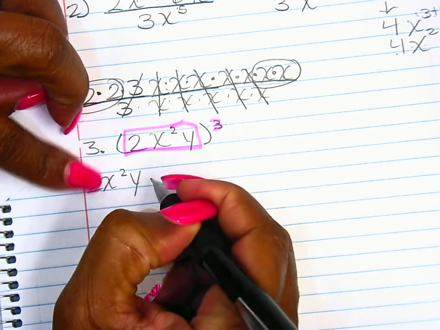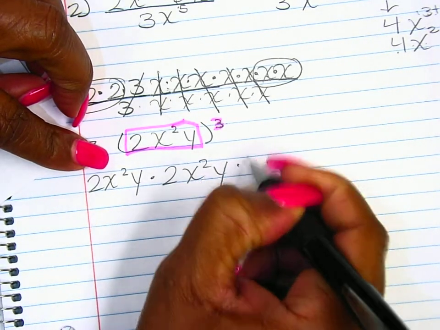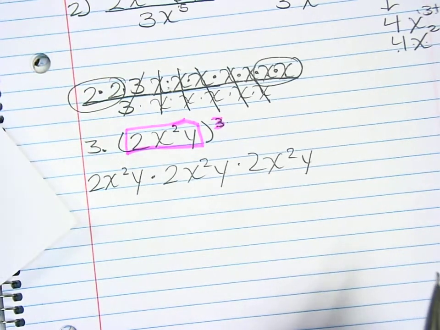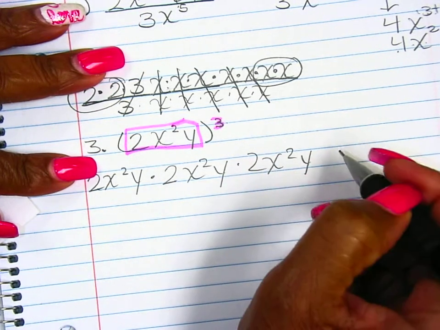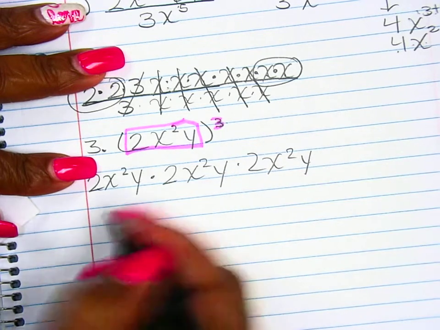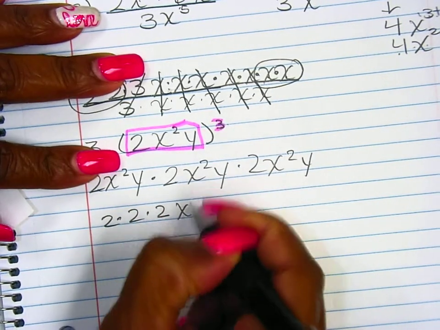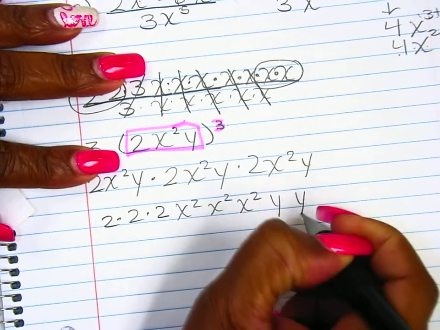So I'm going to rewrite this 2 more times because I need it 3 times. Okay. So now what do I do? I say 2 times 2 is 4. 4 times 2 is, no, it's not 6. Write it down if you need to: 2 times 2 times 2. Then you can write your x squared times your x squared times your x squared, and y times y times y.